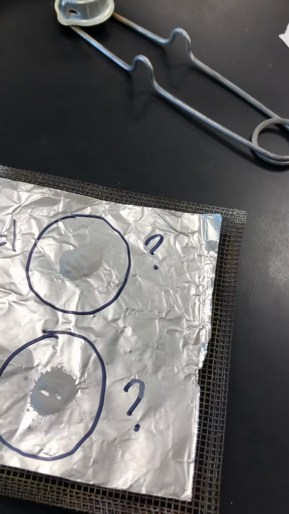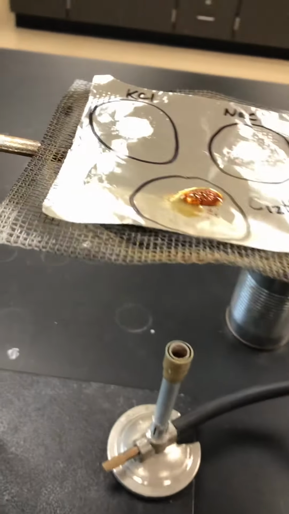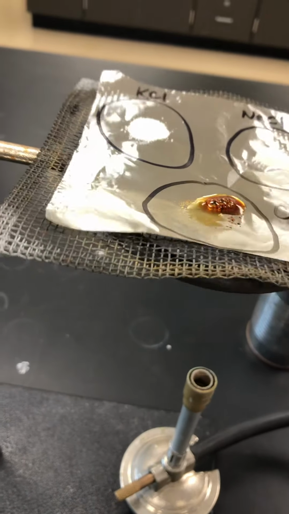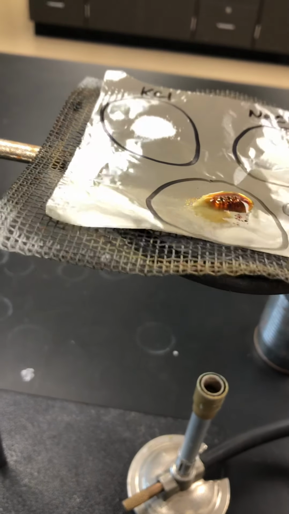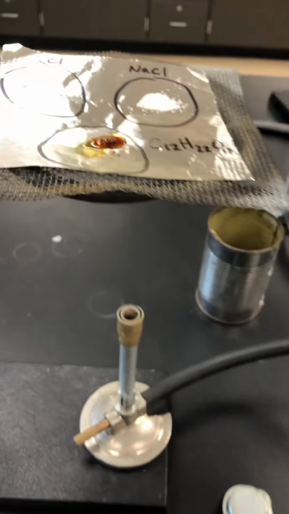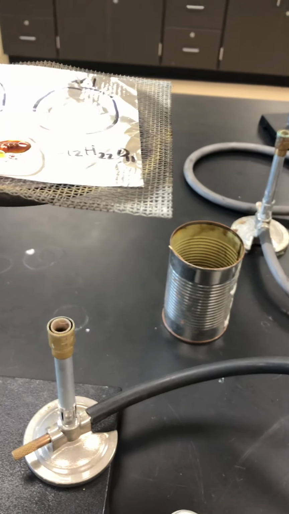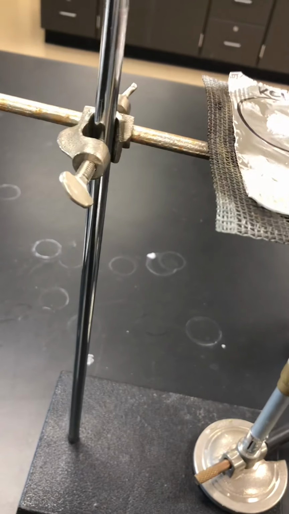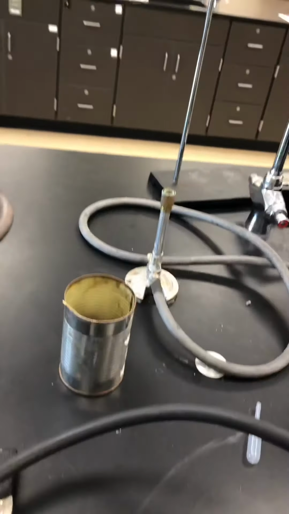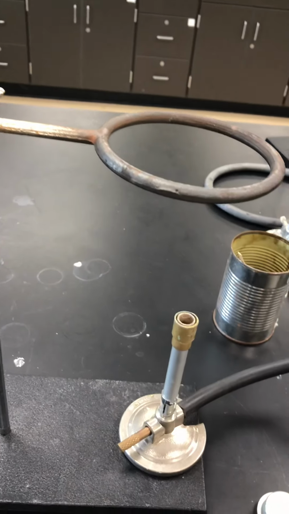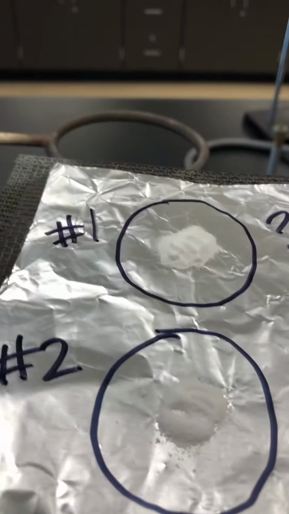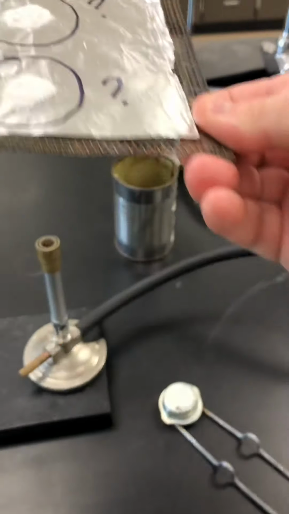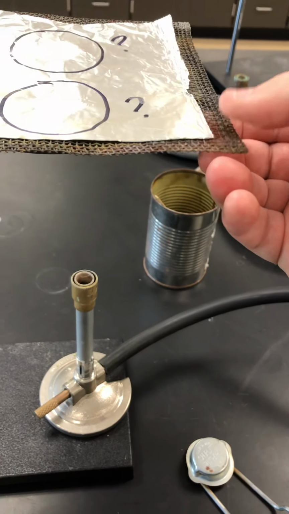Now I need to do the next one. So give me a second while I move this off here. So next are my two unknowns. This is unknown 1 and unknown 2. I'm gonna do the same test to see what results I get.